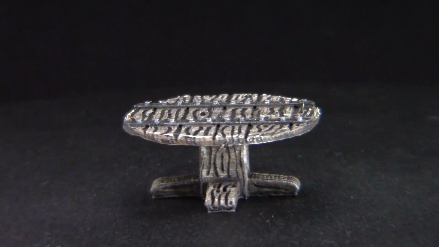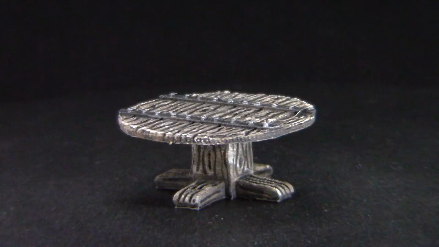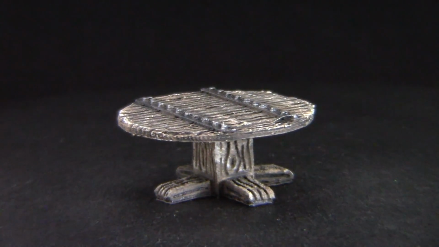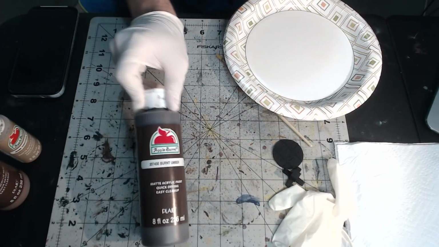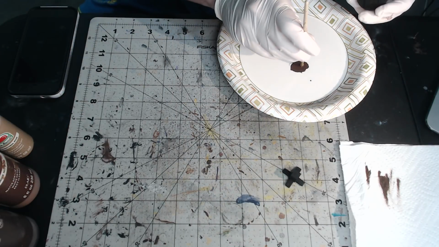Now, to paint this the way I did, all you need is a few shades of brown, a little gray, and a few metals, which are very cheap from your local craft store. To start, we're going to use this dark brown, and we're going to dry brush the whole thing.